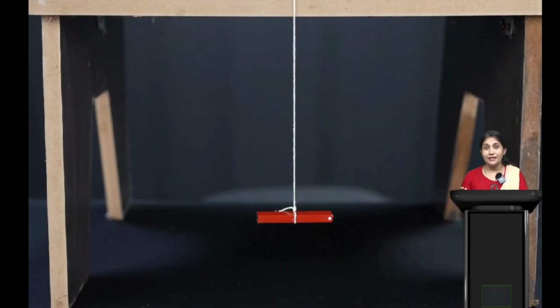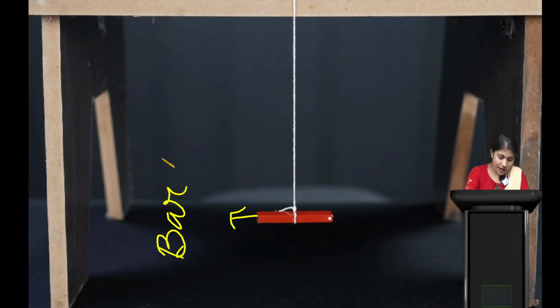So, here this one is a what? I think all of you know this one. Very good. It's a bar magnet. So, what do we call this one? This one is a bar magnet.